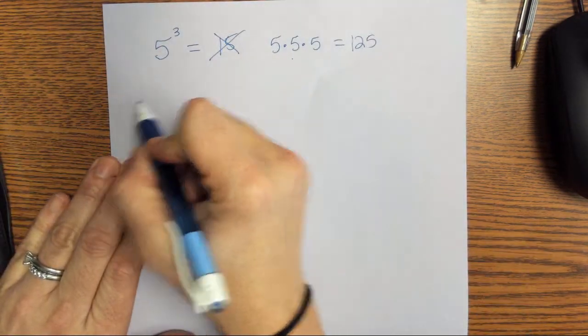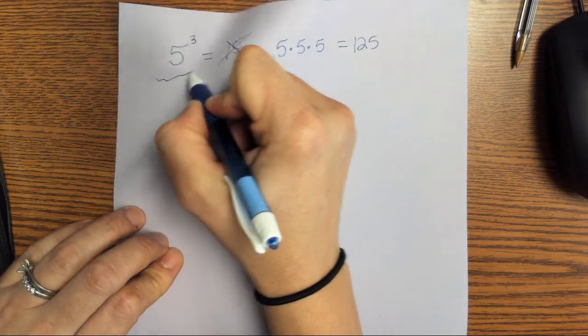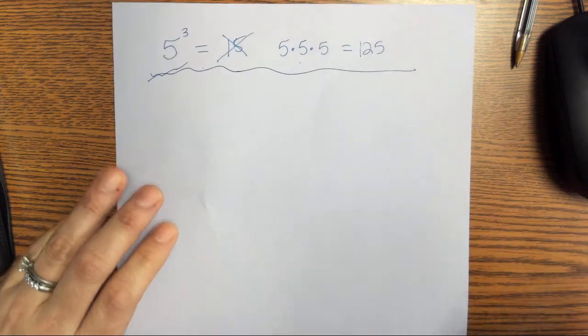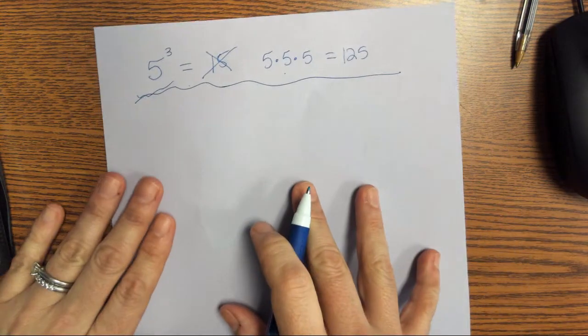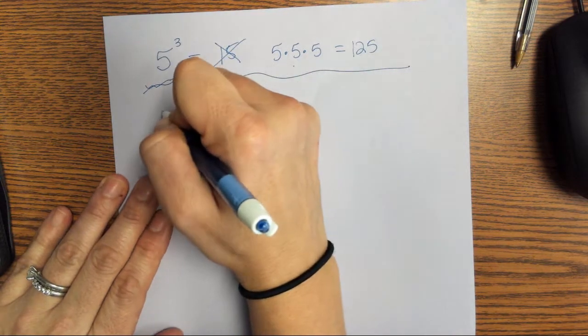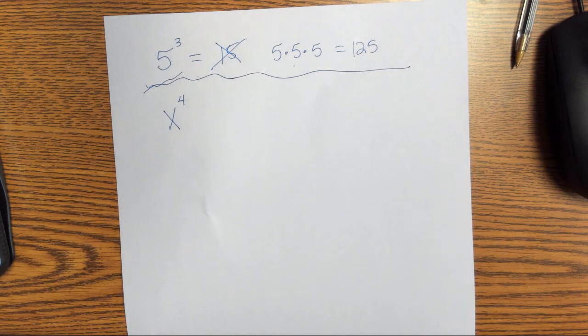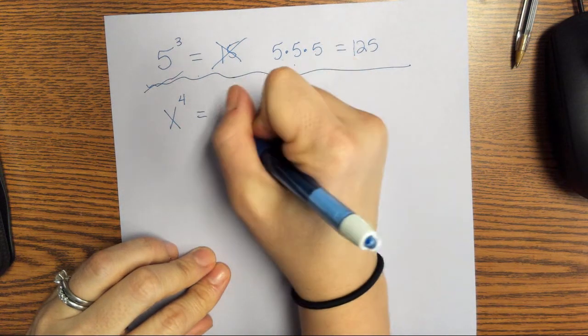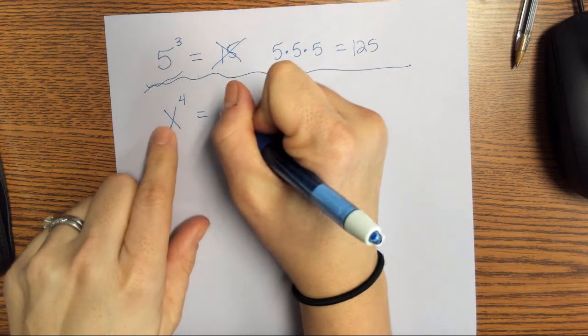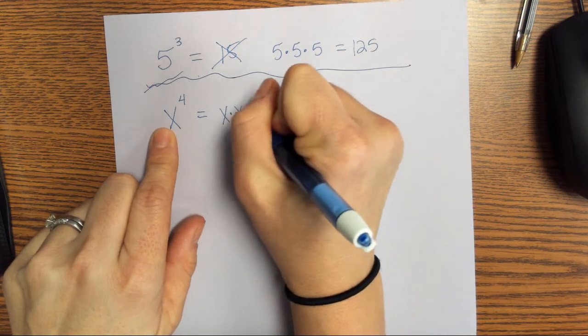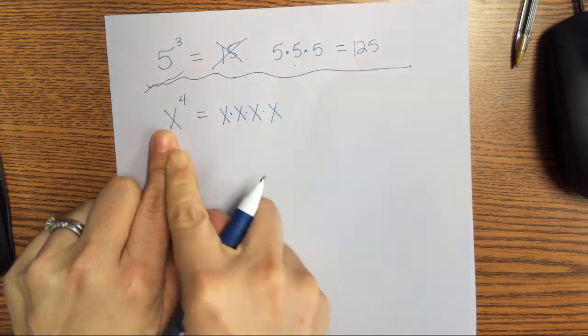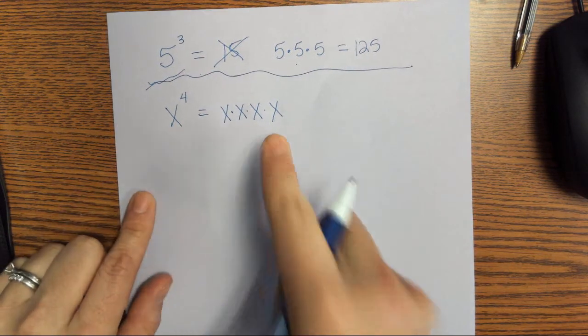Okay, with this unit, we're going to really not be dealing with too much with numbers. I mean, there's going to be some numbers, but mainly it's going to be dealing with variables. So, if I was to ask you, what does x to the power of 4 mean? How would you express x to the power of 4? You should have x times x times x times x would be x to the power of 4.